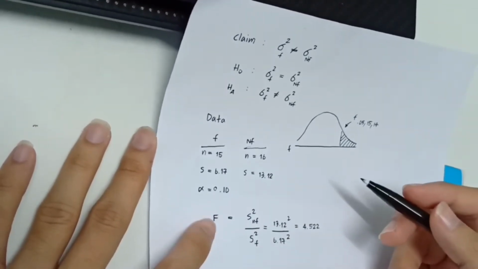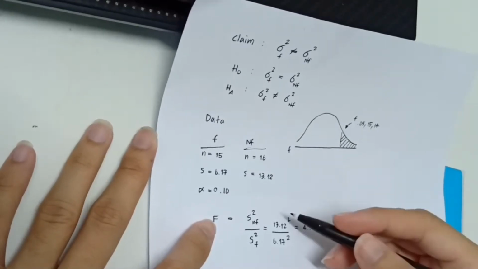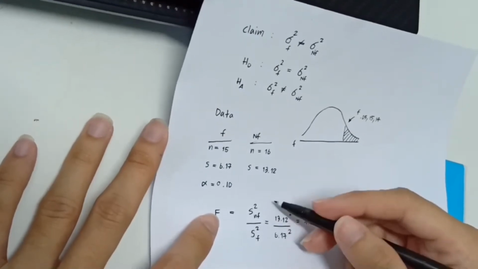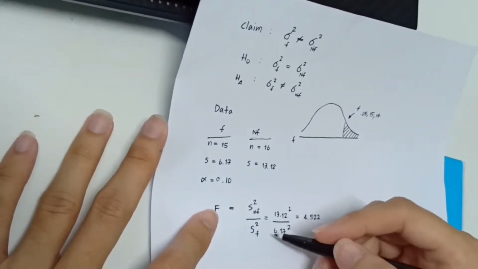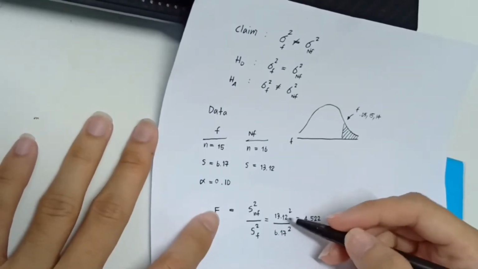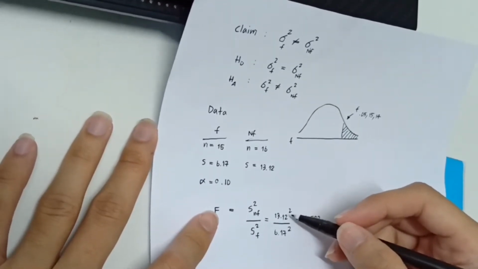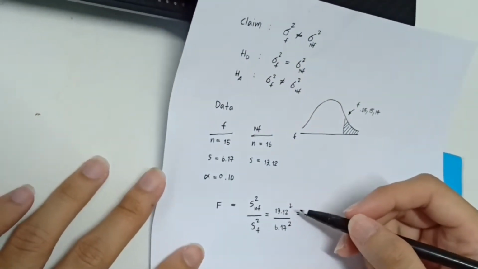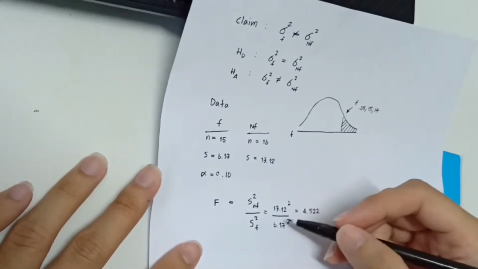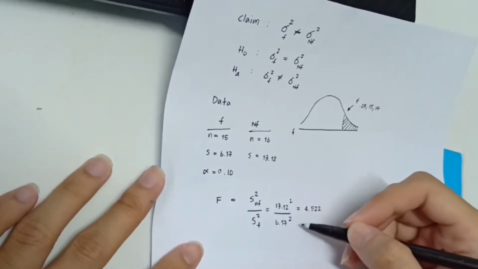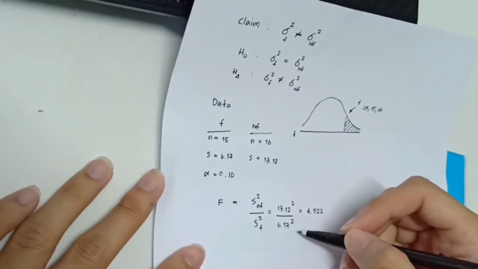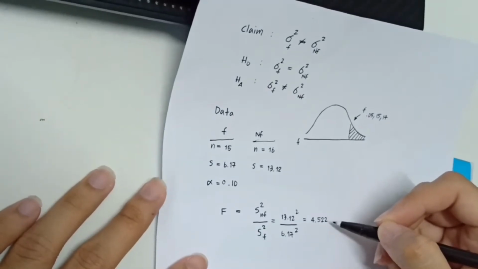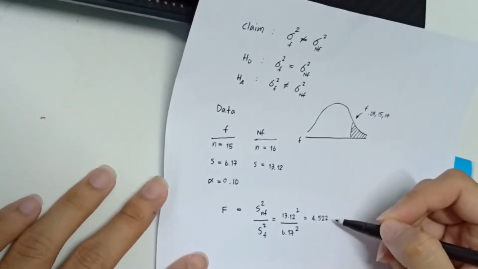F equal s of non-fiction squared over s of fiction squared equal 13.12 squared over 6.17 squared equal 4.52.